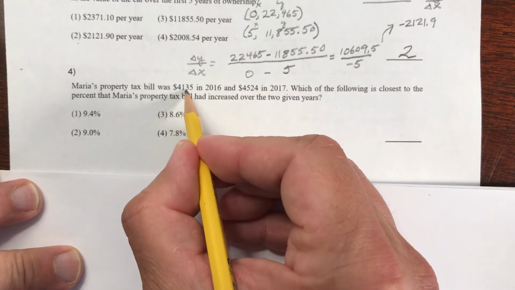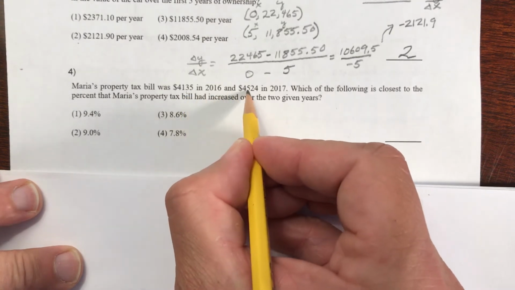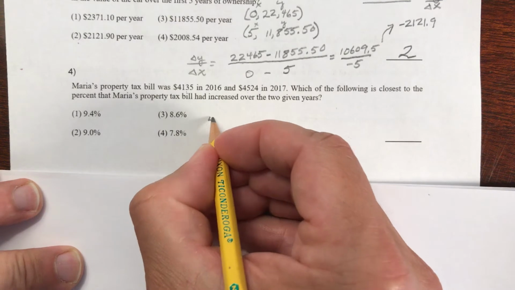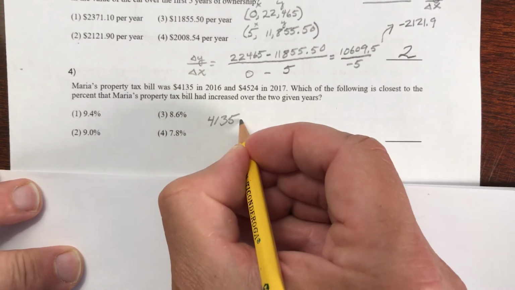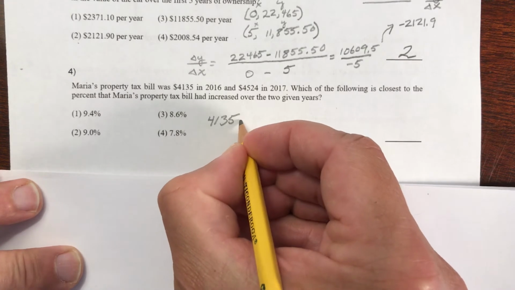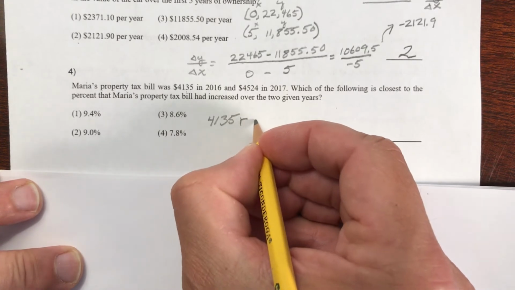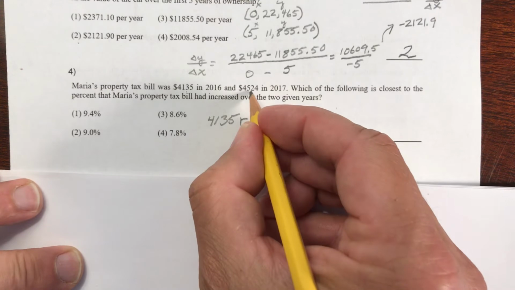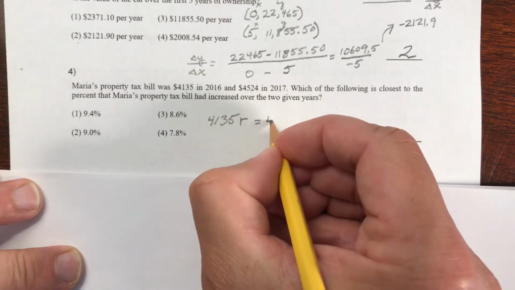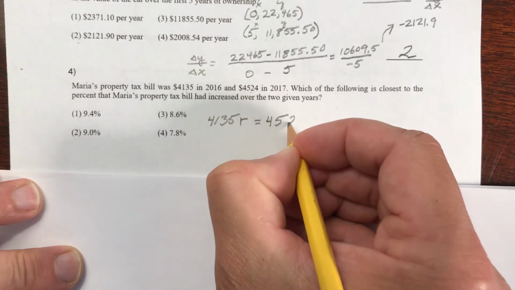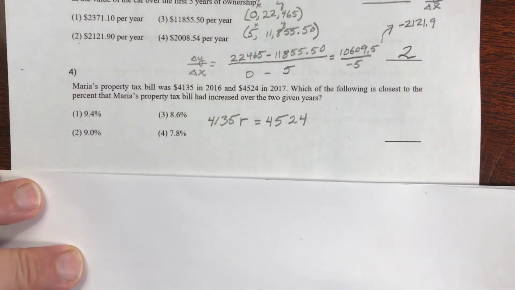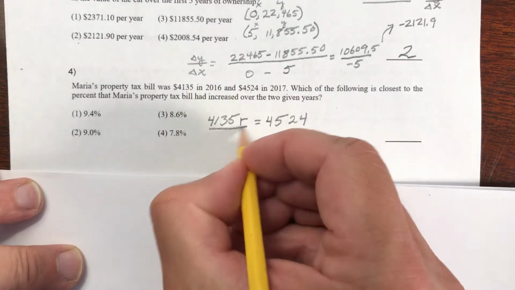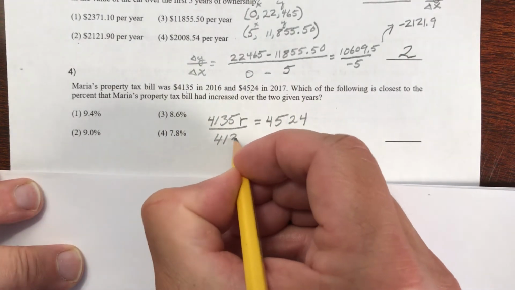Well, I think this is an example of just growth. Something that was this size turned into this size. So watch this. I'm going to go 4135 multiplied by something. I'm going to choose variable r. And when you multiply by this r, it turns into this higher value, 4524. And solve that. Just go ahead and divide by 4135.